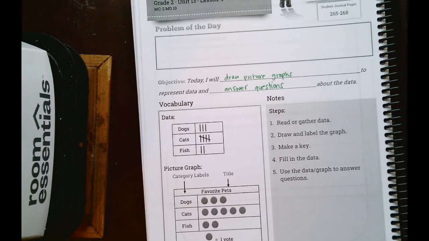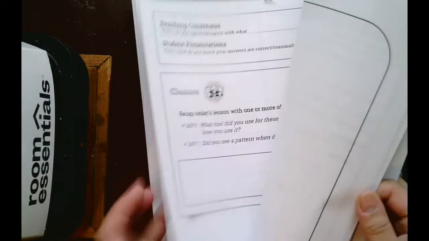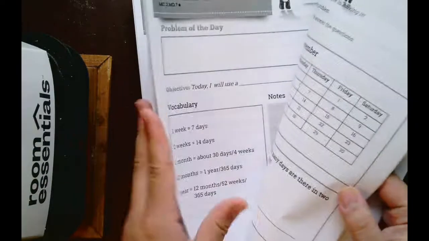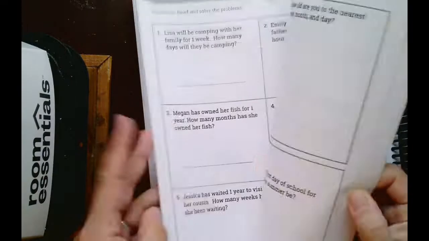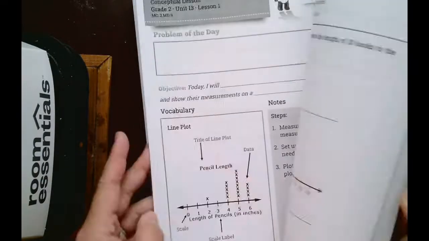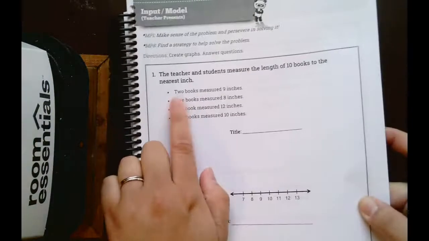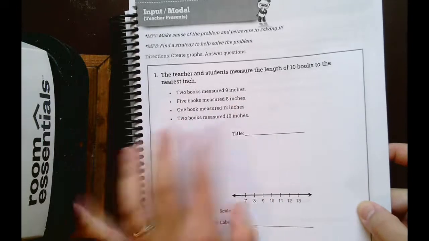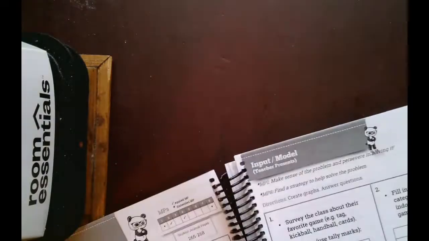So in the previous lessons that Ms. Diaz did with you, they already had given you the data. So remember from lesson, I think it was 1, it told you the data, right? It told you 2 books measured 9 inches, 5 books measured 18 inches, 1 book, and so on and so forth. In this lesson, you're going to actually gather your own data.